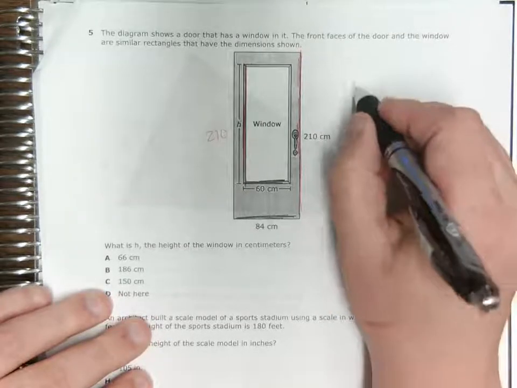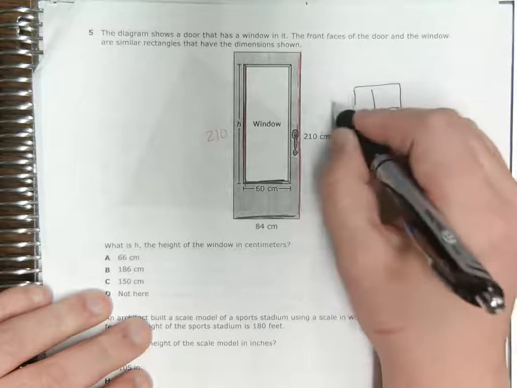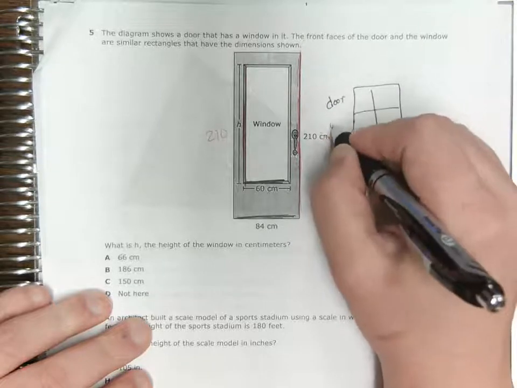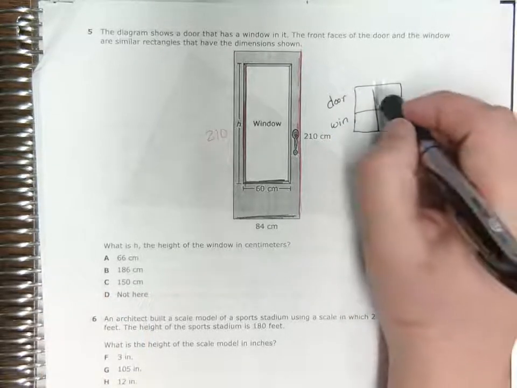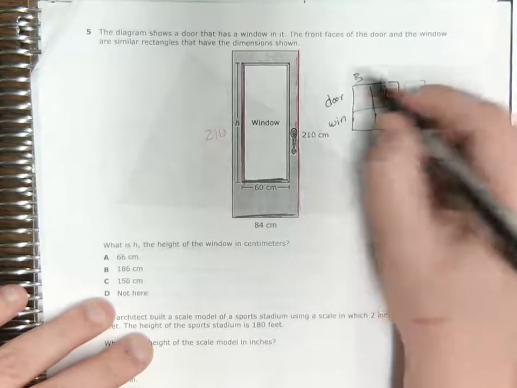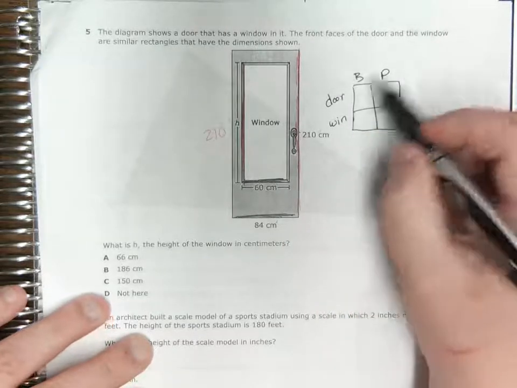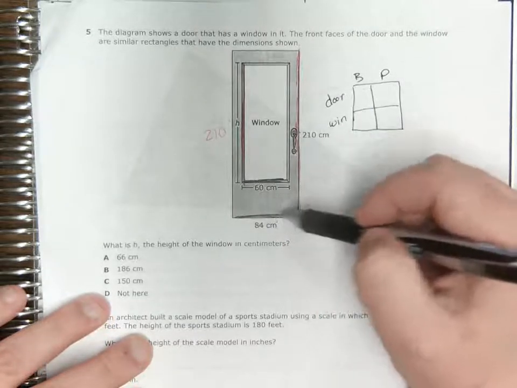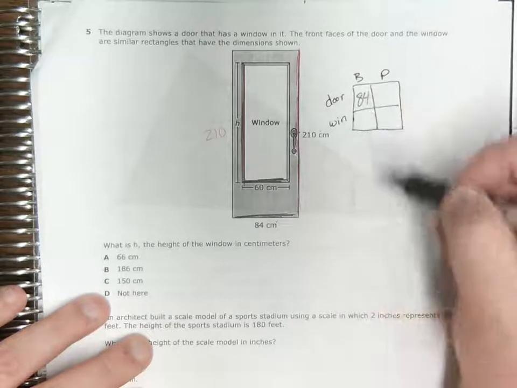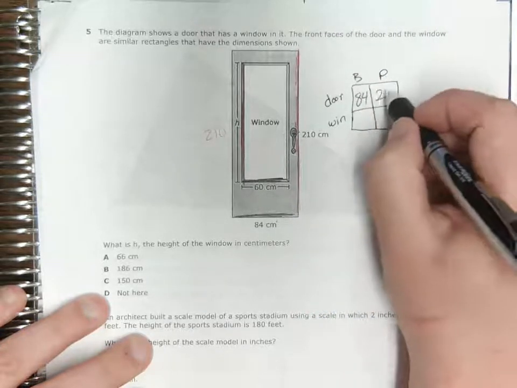So let me draw my little box. I have the door, and I have the window, and then I have the black part on the bottom, and then the pink part, or the bottom and the side. Okay, so the door on the bottom is 84. Okay, and the door on the pink side is 210.